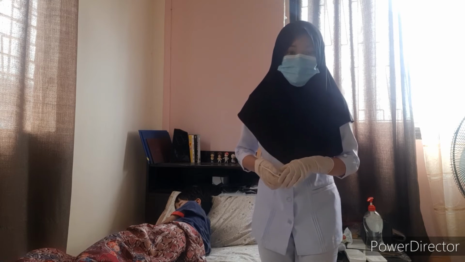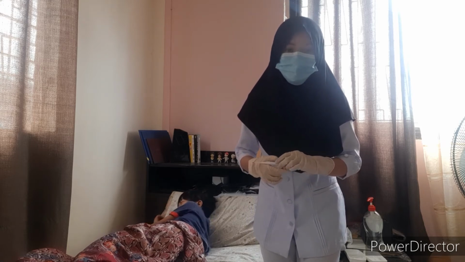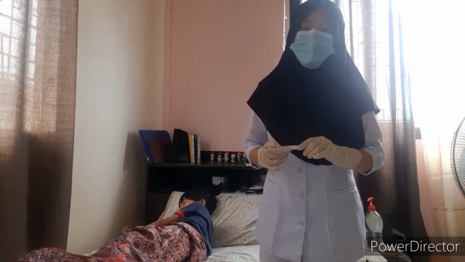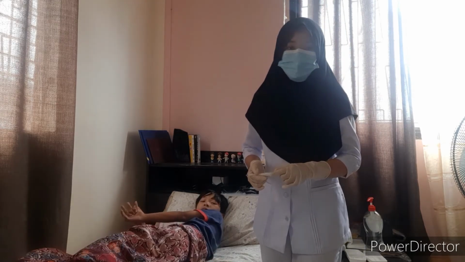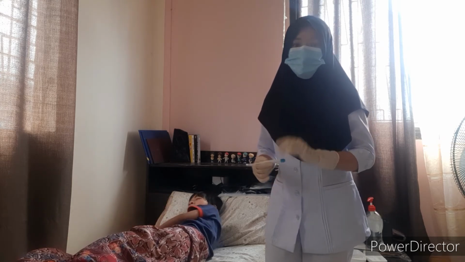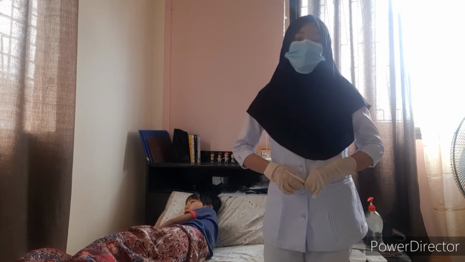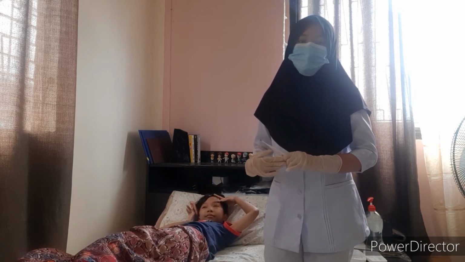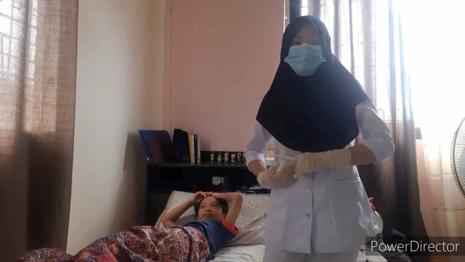So spread the buttocks and insert the tip of the thermometer no more than half an inch into the rectum, and never force. If resistance is encountered, hold the thermometer in place for 2 to 3 minutes. So this is to fully expose the anus for the thermometer insertion.